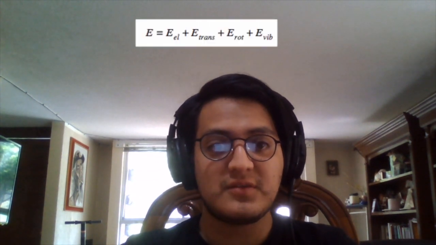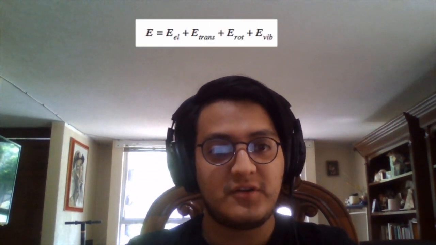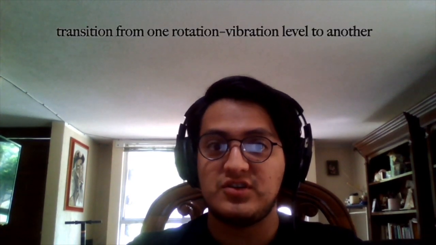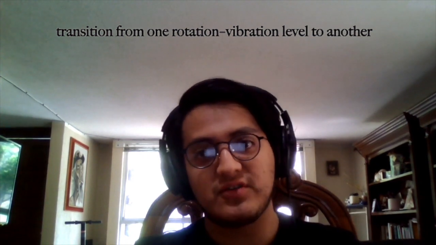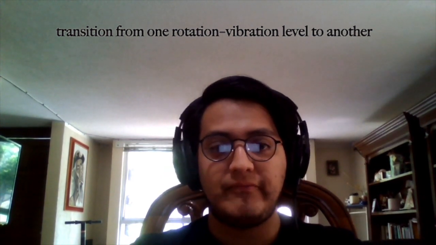We can say that the total energy of a molecule is determined by the sum of all these energies. Normally, the molecule would take on the configuration with lowest energy, in this case the one designated by the quantum numbers L equals 0 and B equals 0. External influences, such as temperature or the presence of electromagnetic radiation, can change the molecule condition, resulting in a transition from one rotational vibration level to another.